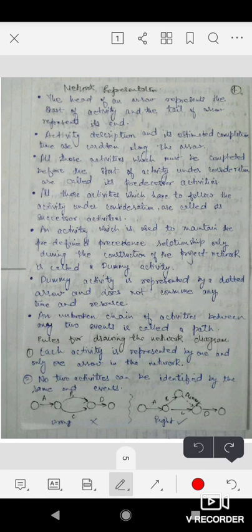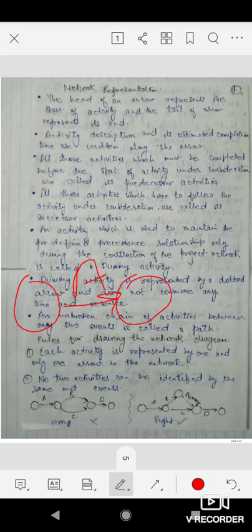All those activities which must be completed before the start of the activity under consideration are called its predecessor activities. For example, here we have activity A, then we have activity B. So A is the predecessor activity of B. Before starting B, we need to finish A. So A is coming before B. B will start only after completing activity A.